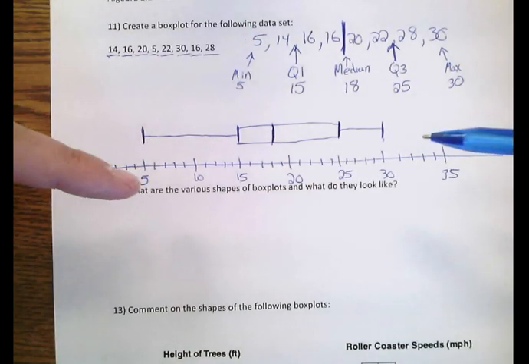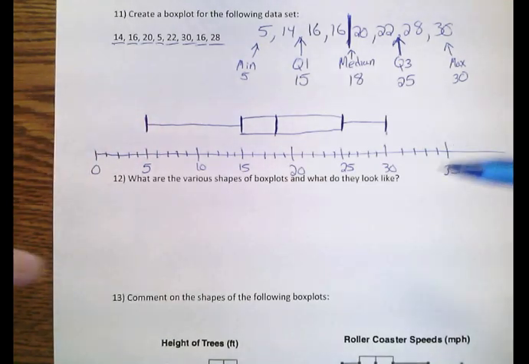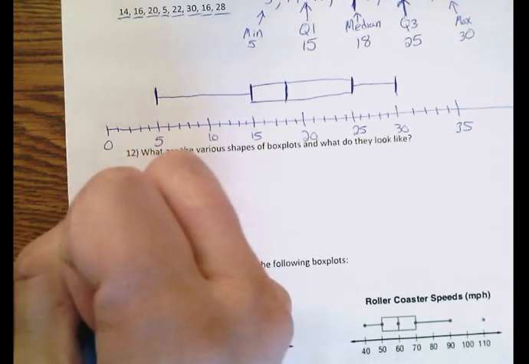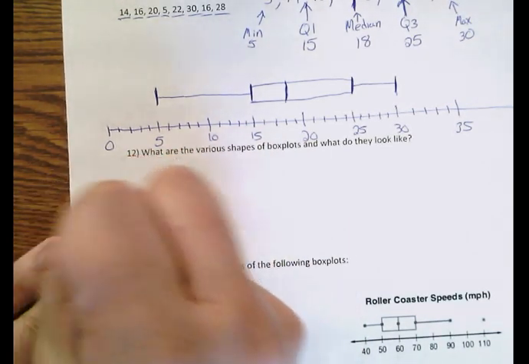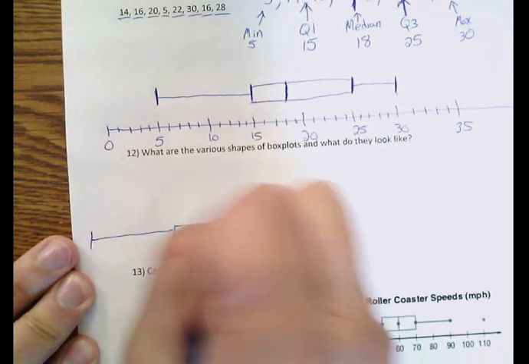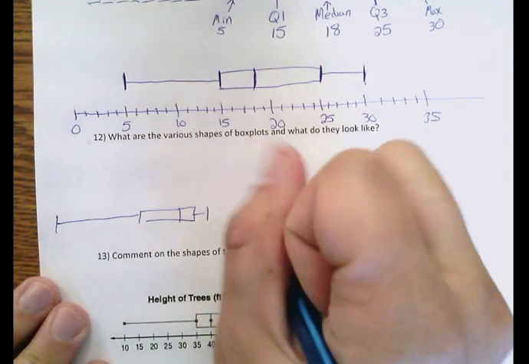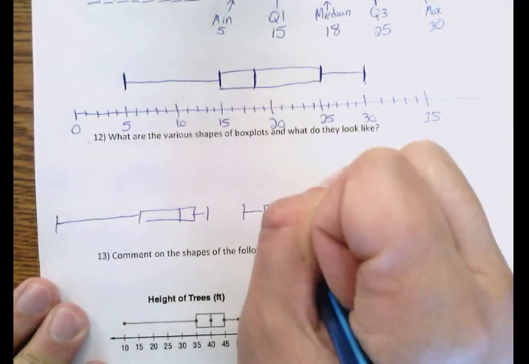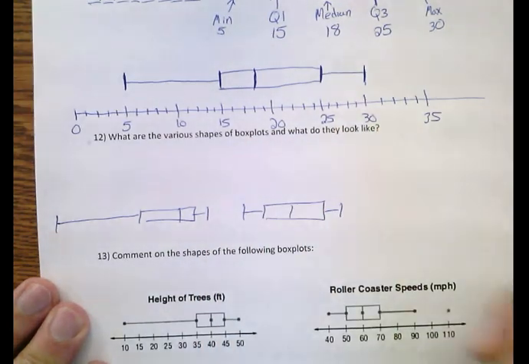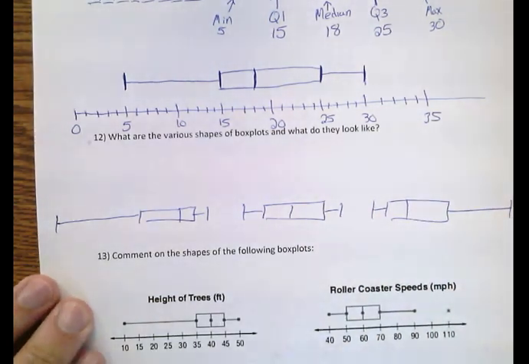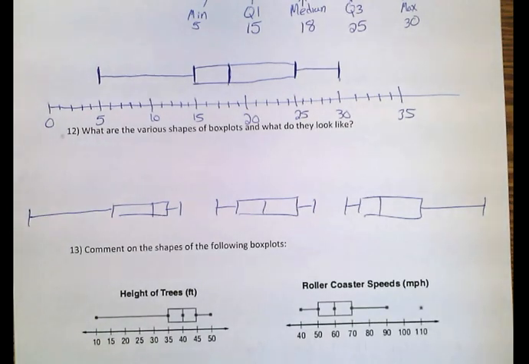Okay. Why this is important to us is we can talk about some shapes of these box plots. So there's various shapes we need to look out for. The 3 that we kind of see is one that's going to be like this. That's one example of a box plot you may see. You might see something like this. And then our last type of shape, something like this.